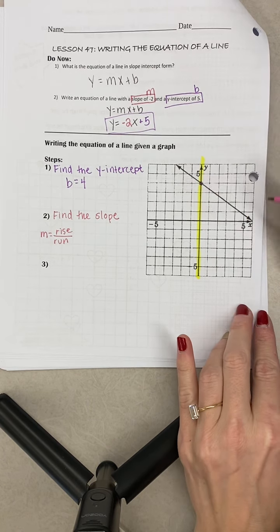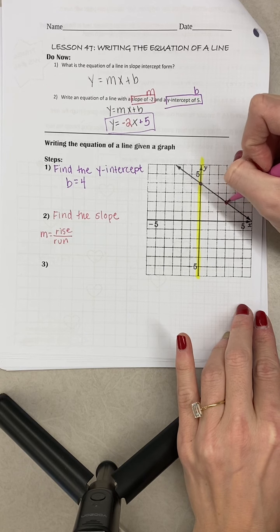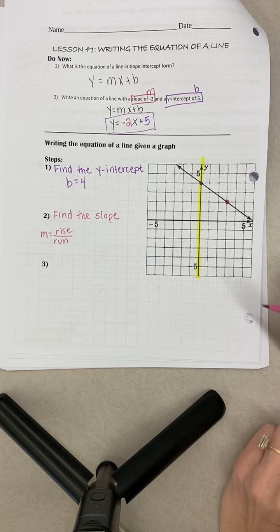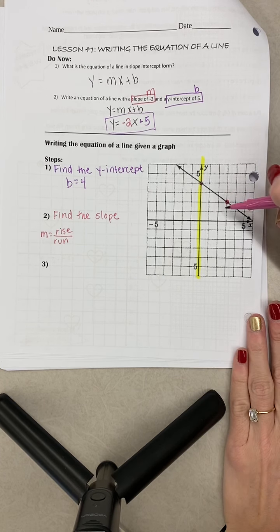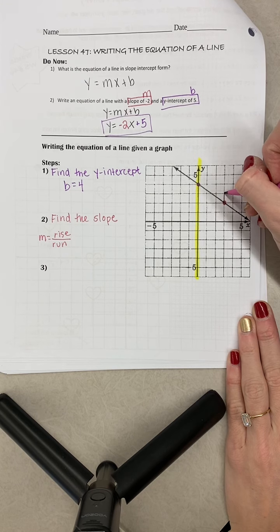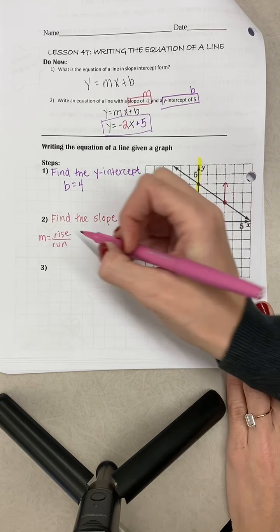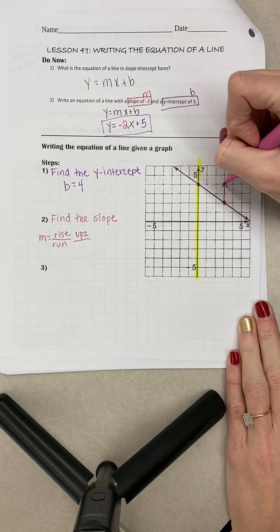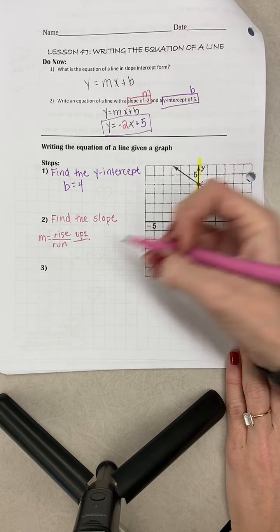So I'm going to use my y-intercept, and I'm also going to use this point here at 3, 2. So we need to figure out, how do I get from the one point to the next? Well, here I'm going to go up 2. Then I'm going to go to the left 3.